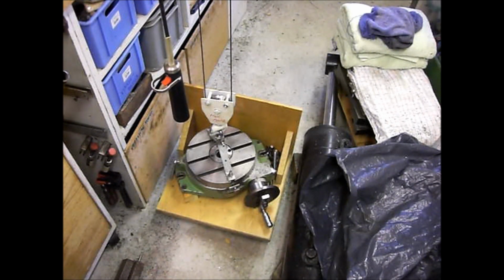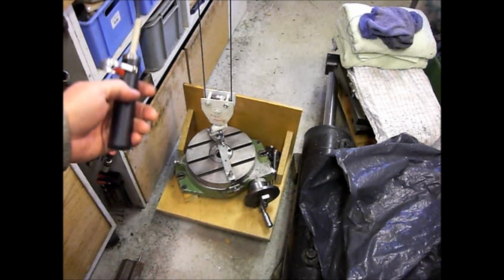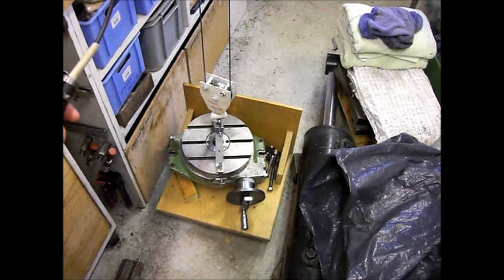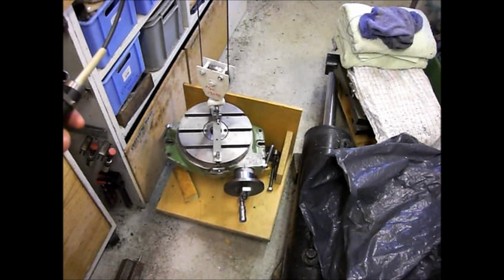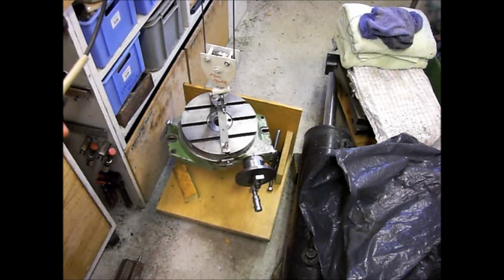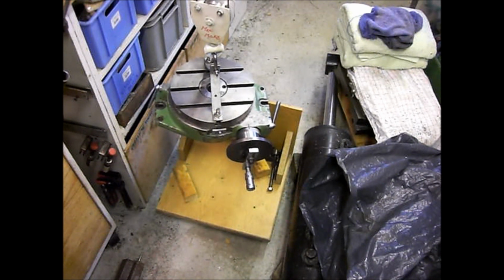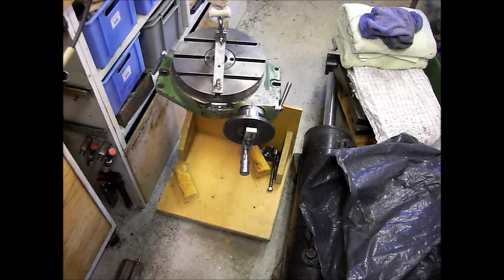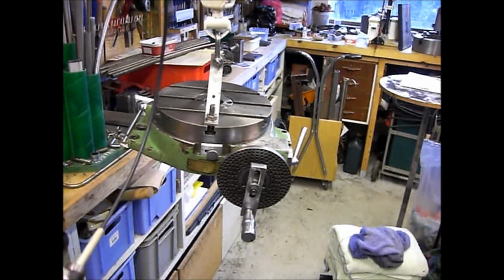I have my round table hooked up in my little crane, and I'm going to move it to the mill. My back can't manage to pick it up all the time, so I made this crane.